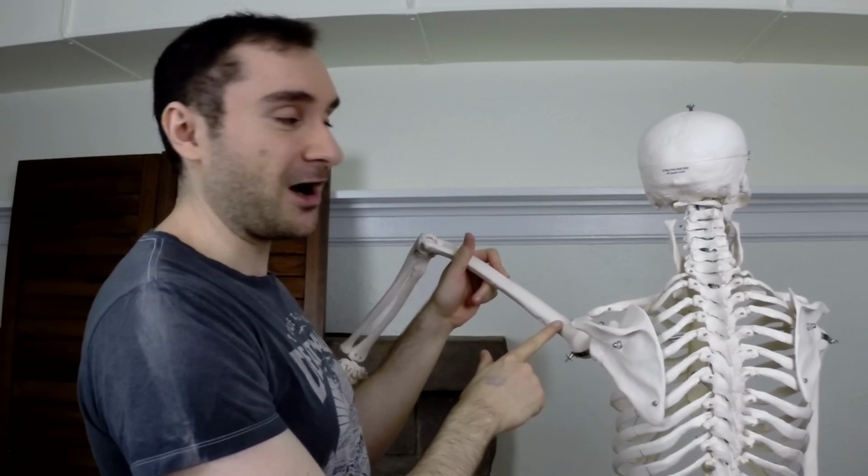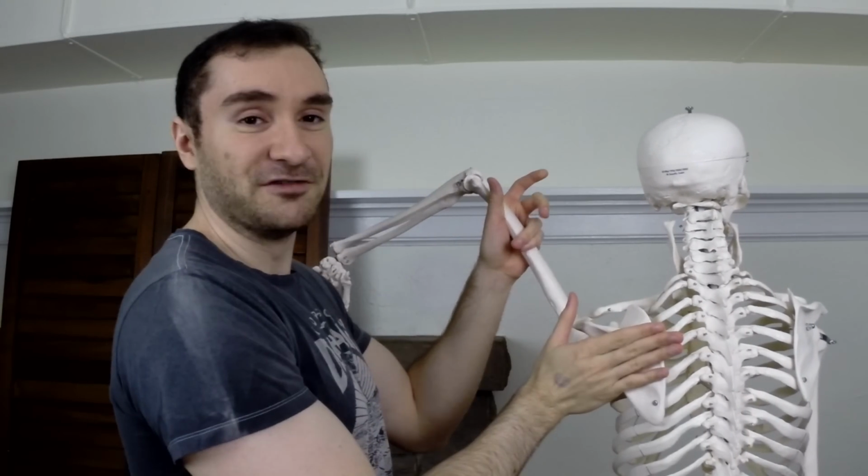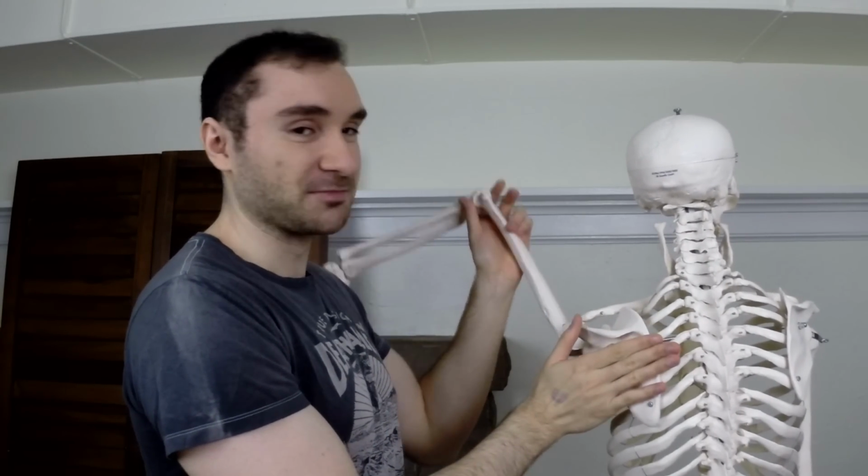So what the heck is scapulohumeral rhythm, you might be asking? Well, it's pretty much the movement of your humerus, or upper arm bone, relative to the movement of your scapula, or shoulder blade. And this is pretty important. It might not sound important, but it's really important related to shoulder pain. Because normally you should raise your arm up over your head about 170 or 180 degrees.